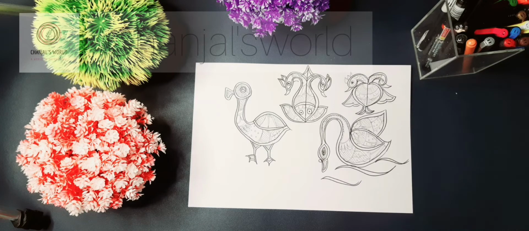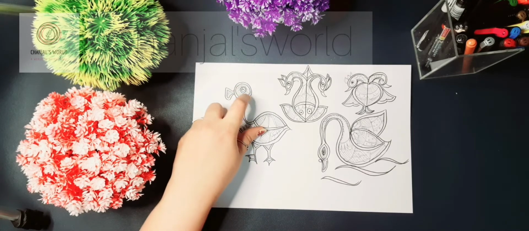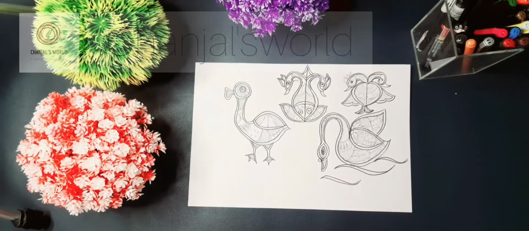Just remember that the main features should have double line. If you're not very good at art with curvy lines and such, you can absolutely make the head into circles. Just put in the features of the bird you are drawing, and you will be surprised to see how you can make beautiful birds in Madhubani art using your idea of drawing it.